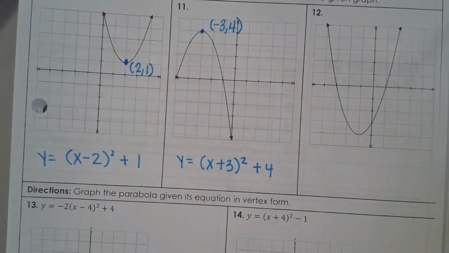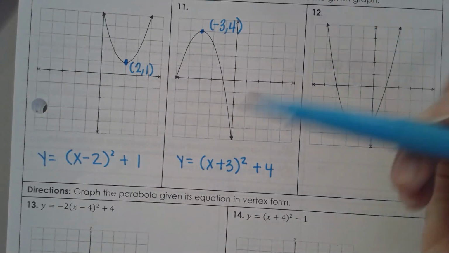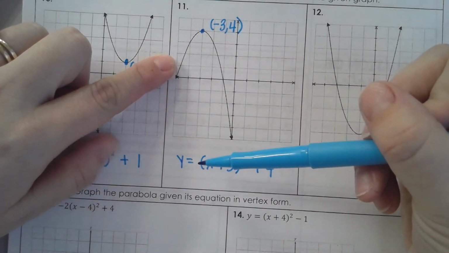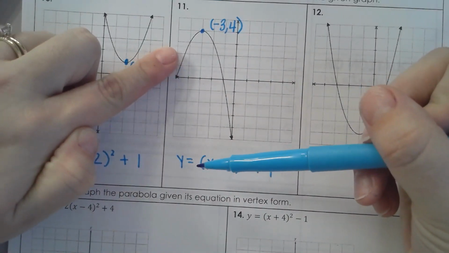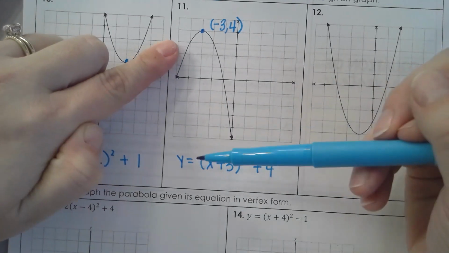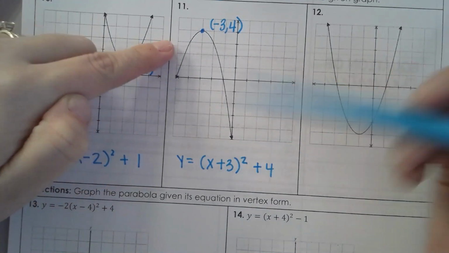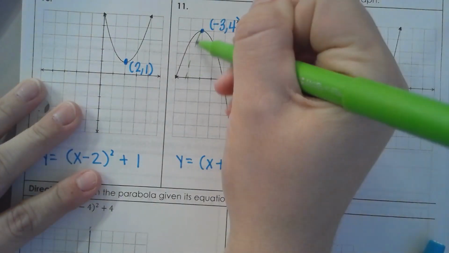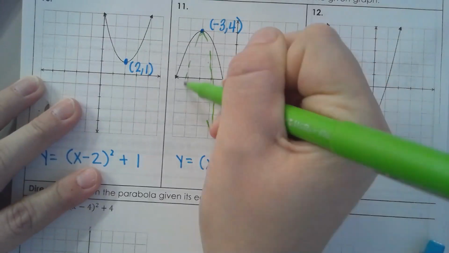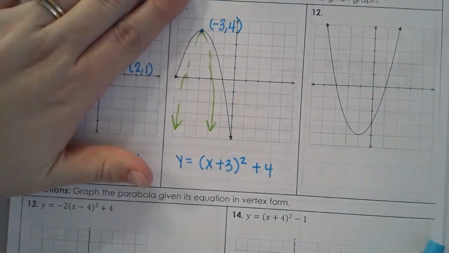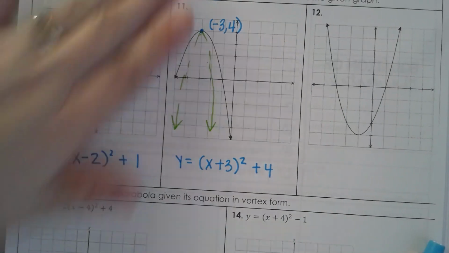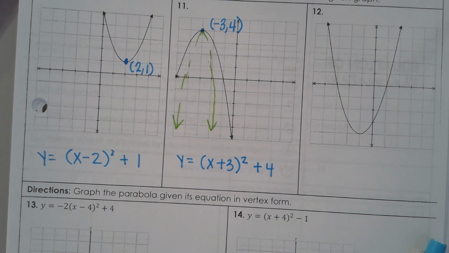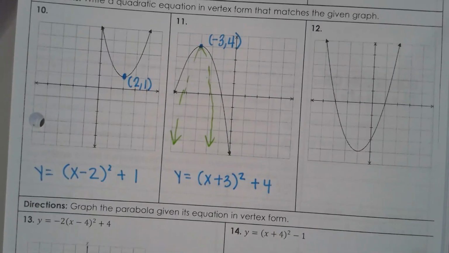Why isn't there a number in front of the parentheses? For it to actually match this graph, when I made the graph, I made it as if there was no number in the front. Let's say I made it a 2. If that had a 2 in the front, it would be a lot skinnier, more like this. But it would still have the same vertex. Since I gave you the graph, I did it as if there was no number in the front. So whenever these problems show up, just don't worry about the front number. You don't have to.